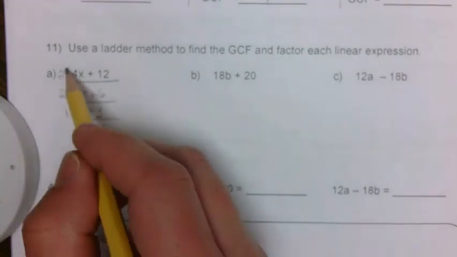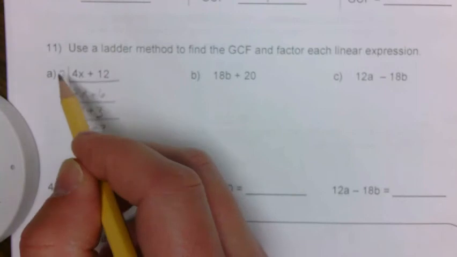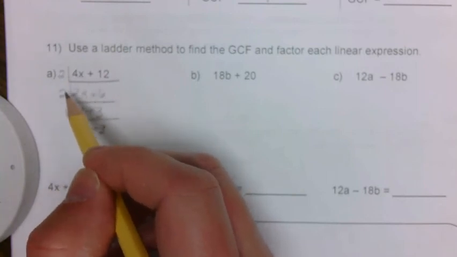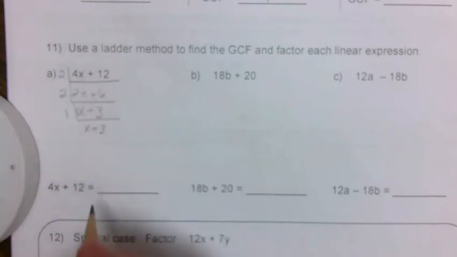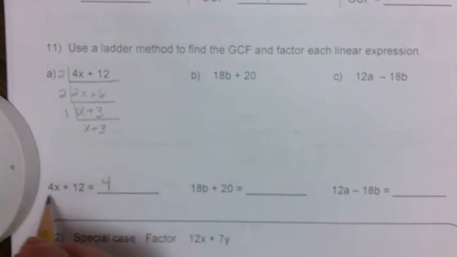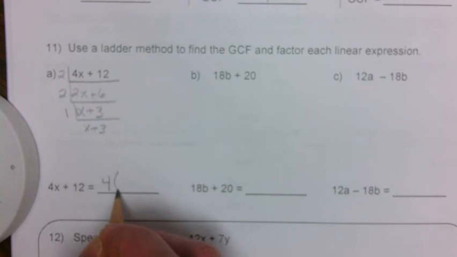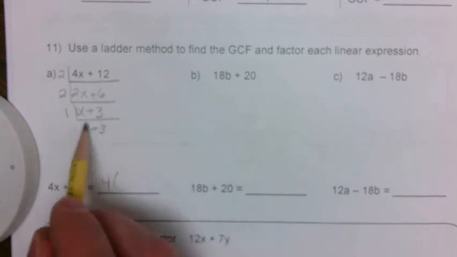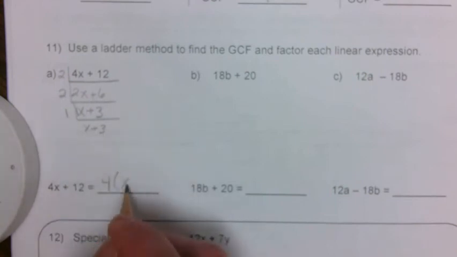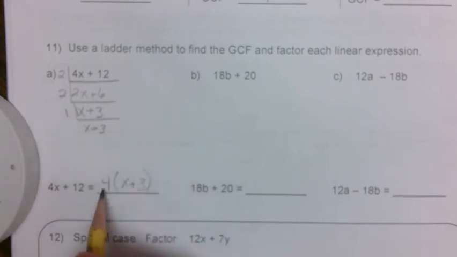So my greatest common factor, if I look over here on the left side, 2 times 2 is 4, times 1 is still 4, so my GCF is 4. 4x plus 12 is going to be equal to 4 times something. To figure out what the other factor is, all you have to do is look at what was left over. In this case, it was the x plus 3. So 4 times x plus 3 is how you would factor 4x plus 12.